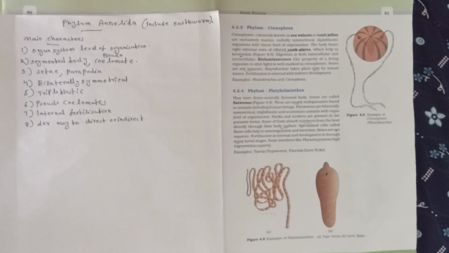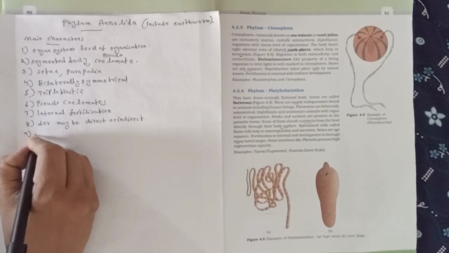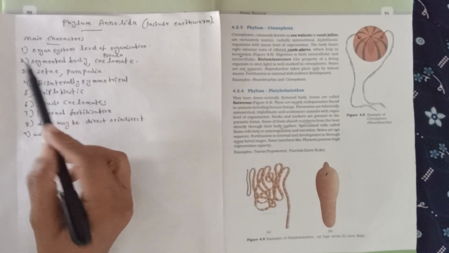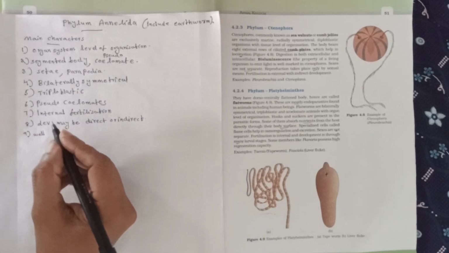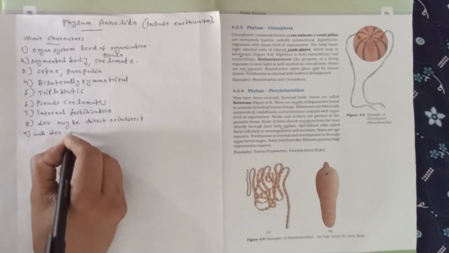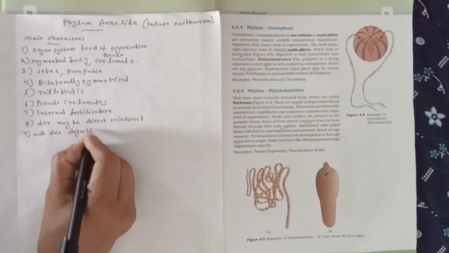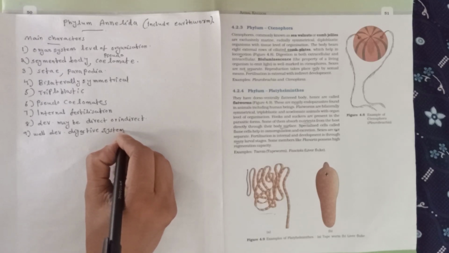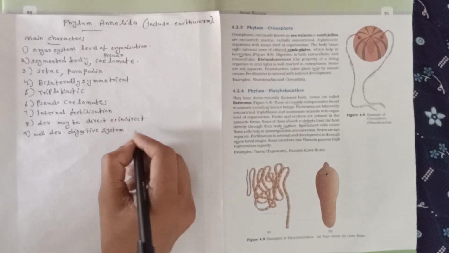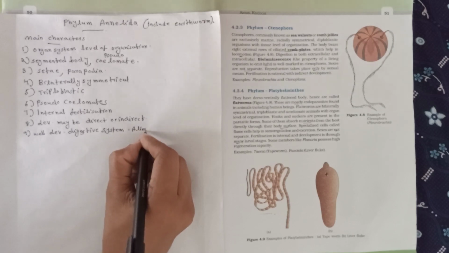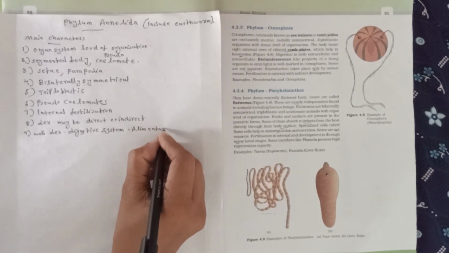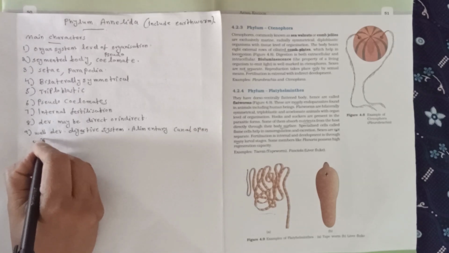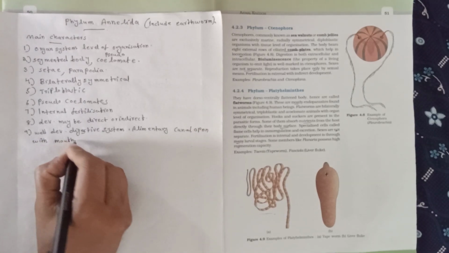A well-developed digestive system with different digestive organs. So they show organ system level of organization. A well-developed digestive system with alimentary canal open with both mouth and anus.